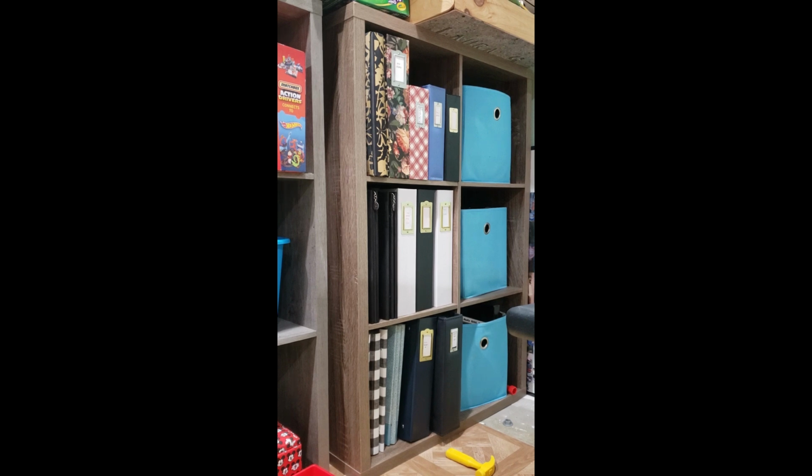So this, I don't think it's a Calyx unit. It's probably an off-brand I got from Bed Bath & Beyond when they were closing. And it's essentially a Calyx or whatever you call from IKEA. But this is where I store my albums when they're done. Now I'm out of storage, right?